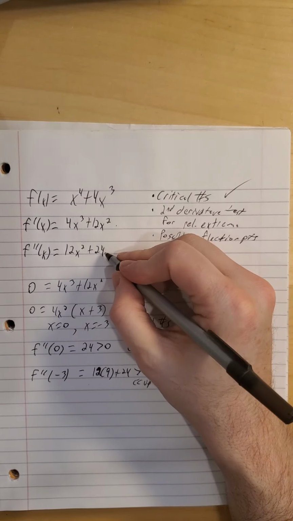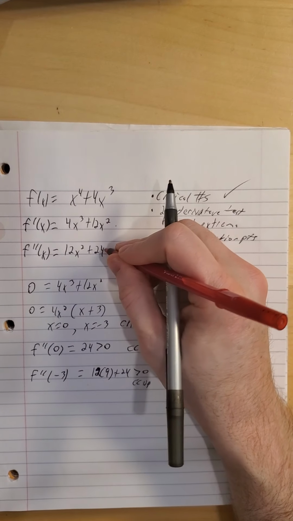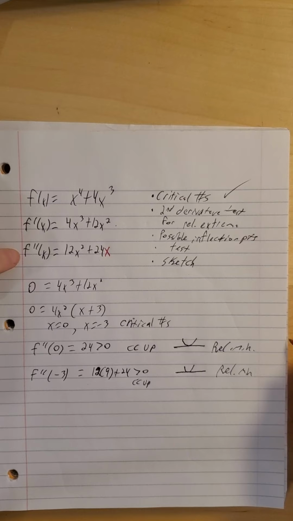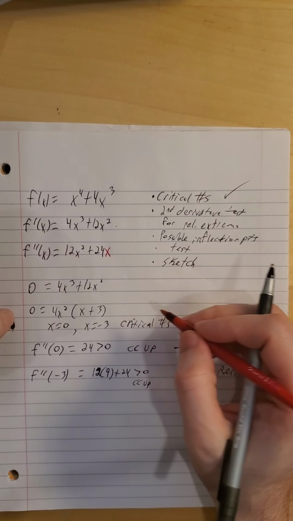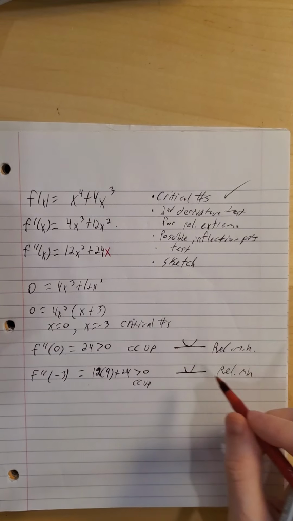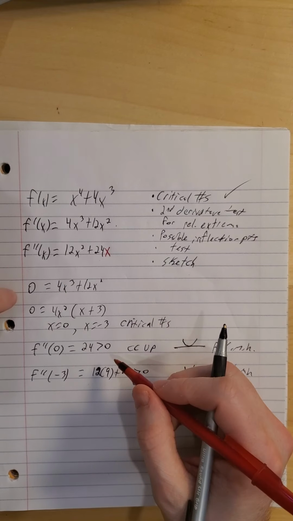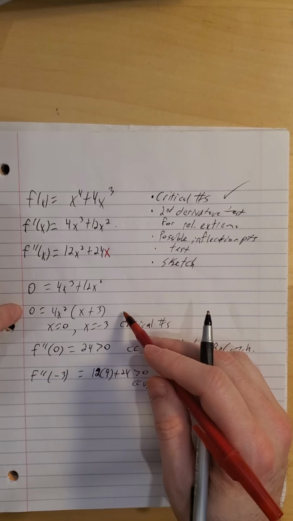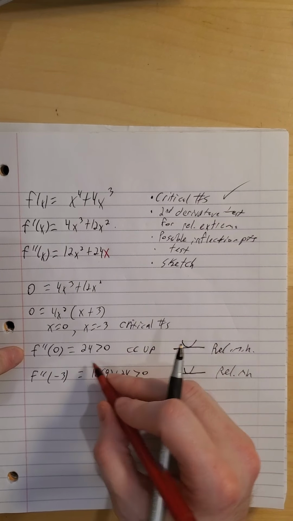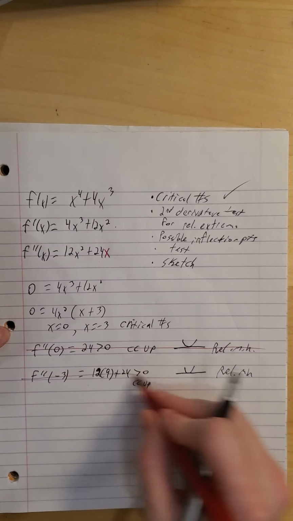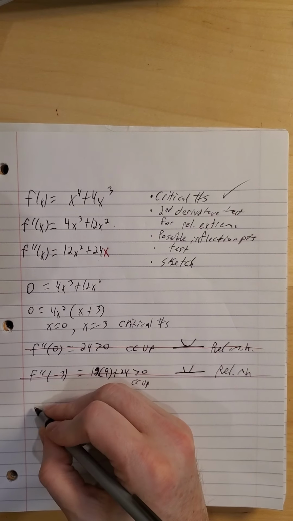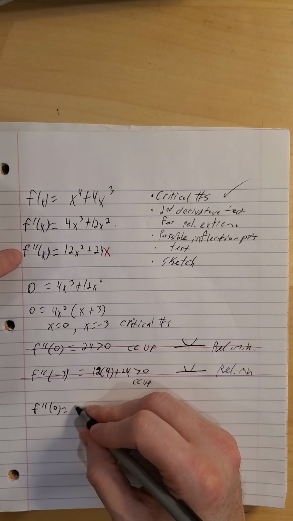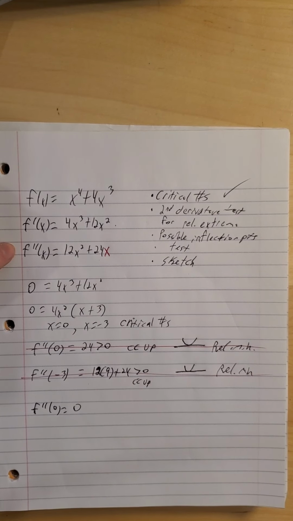My apologies here. Hopefully you caught my error here. F double prime of x is 12x squared plus 24x. My apologies there. So that would not throw this off, but that will throw my values for the last two off. So f double prime of 0 is 0.